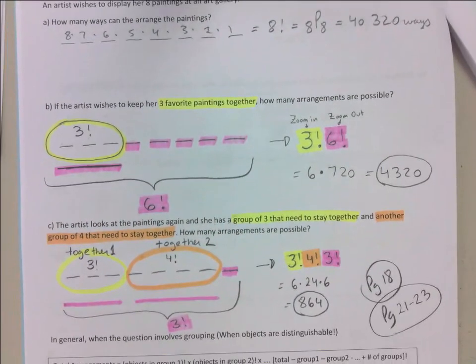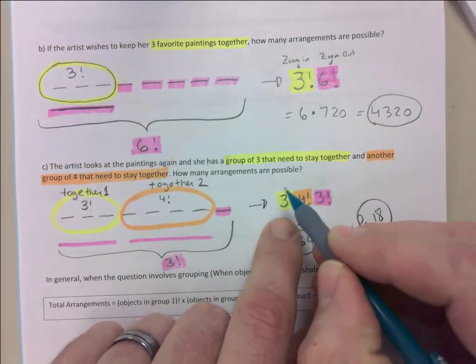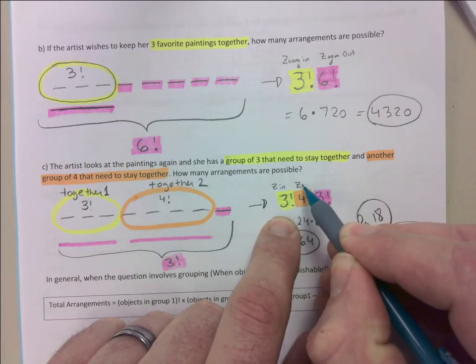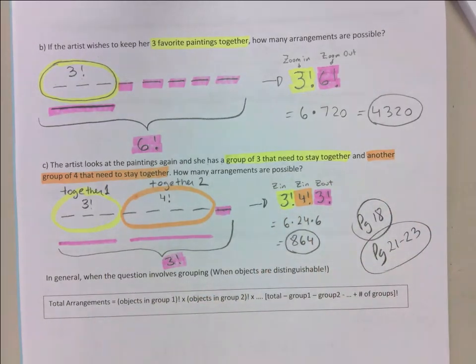If you take the other example that followed, I would call this zoom in, but you always, at the end of the day, you zoom out. Zoom out. How's that? Okay.